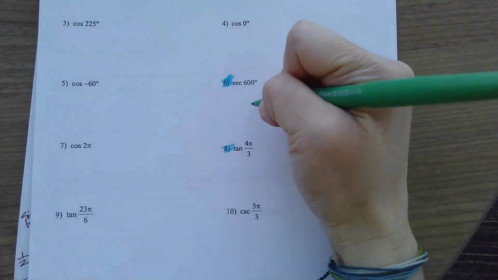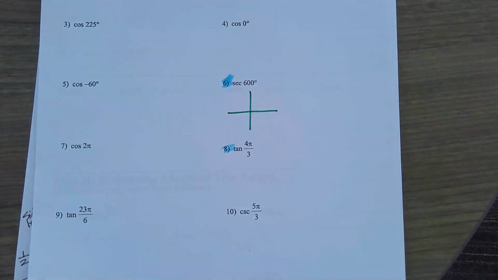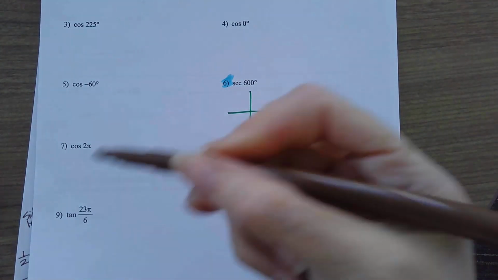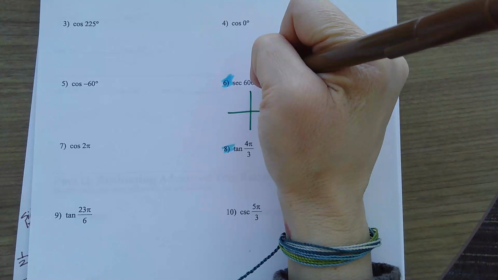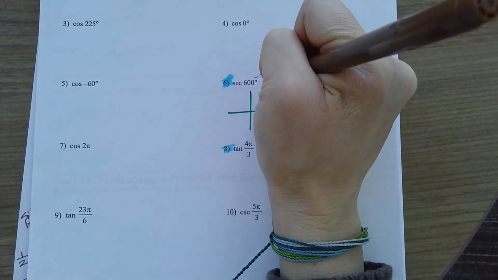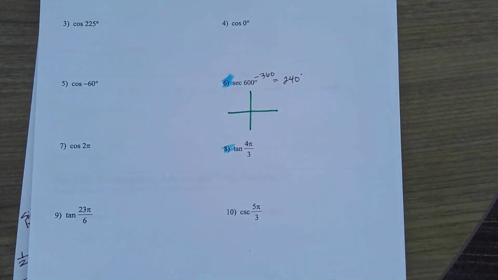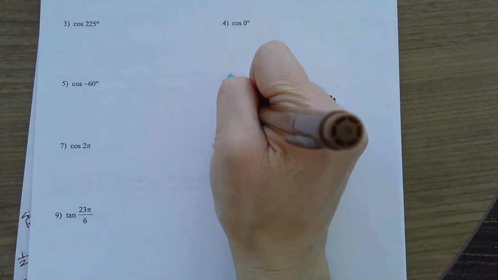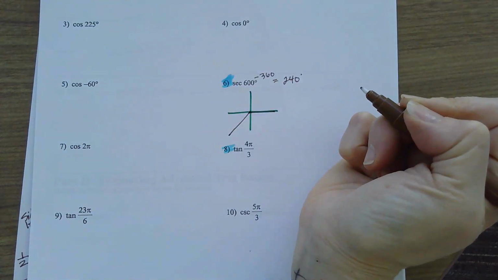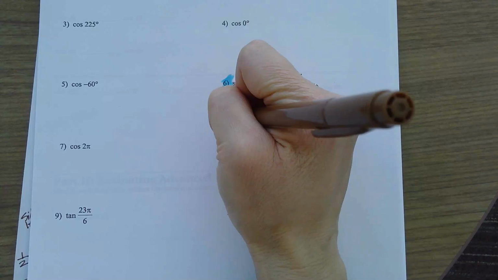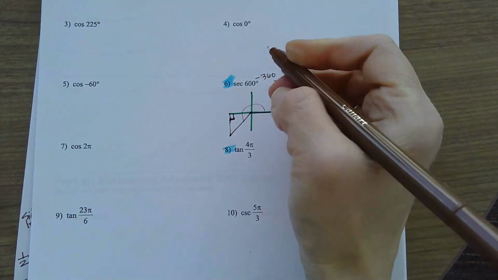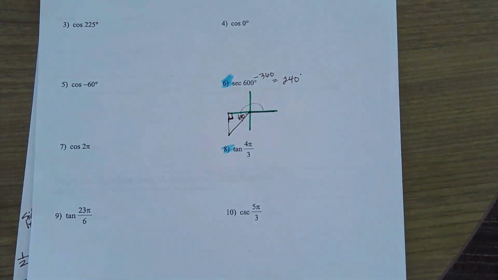We start by kind of drawing your 4-quadrant grid. And the first thing I would do is probably figure out what is 600 degrees. If I subtract 360, I would get 240 degrees. So if it's a coterminal angle, probably the best way to do this is just to go ahead and either subtract 360 from it, or add 360 if it was negative. That way you can get it within one rotation. So determine what quadrant that angle is in. 240 would be in the 3rd quadrant. If this is 240, that means this has to be a 60-degree angle.